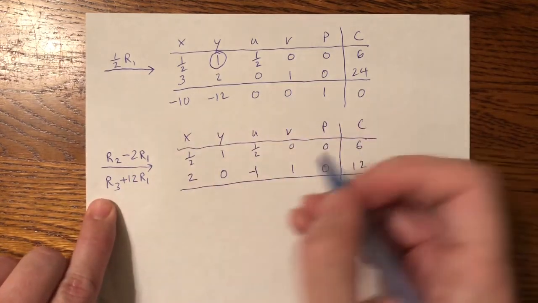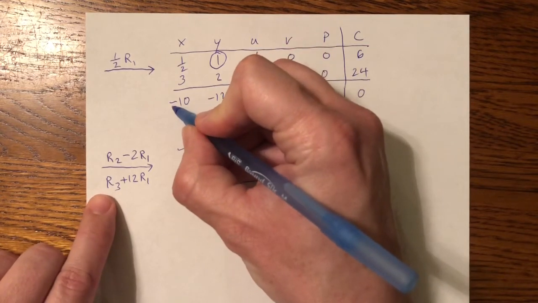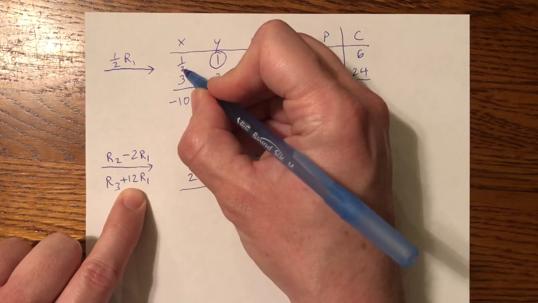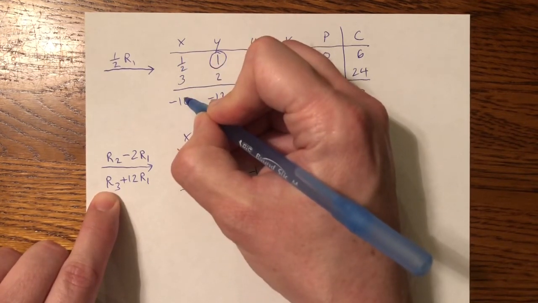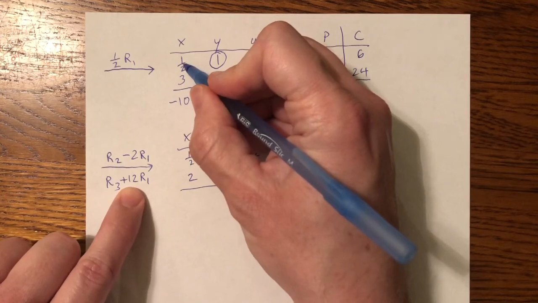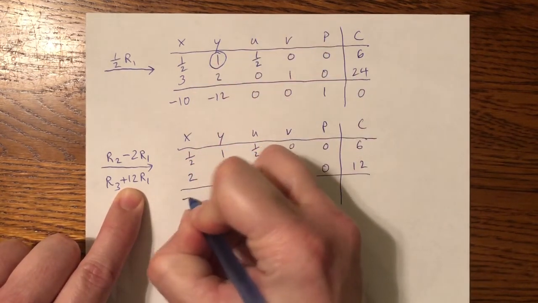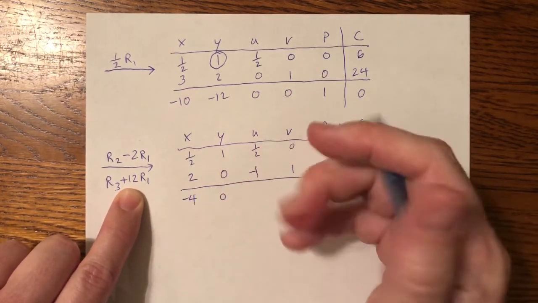Moving on to the third row, I'll just do a couple of these for you out loud. So -10 plus 12 times 1/2, right? So -10, first column, plus 12 times 1/2, that's 6. Okay, -10 plus 6 is -4. Okay, hopefully you're remembering this process.